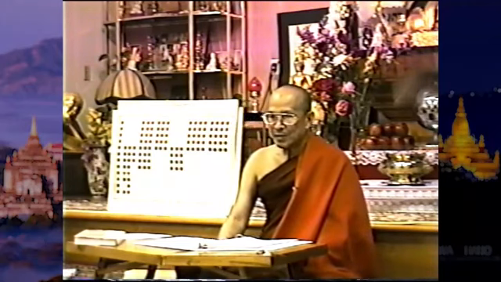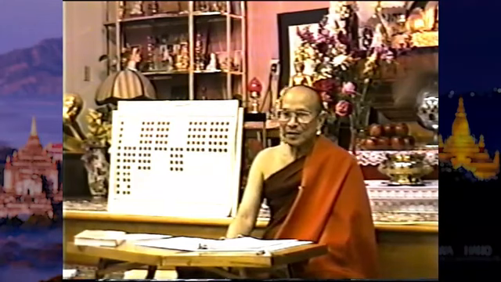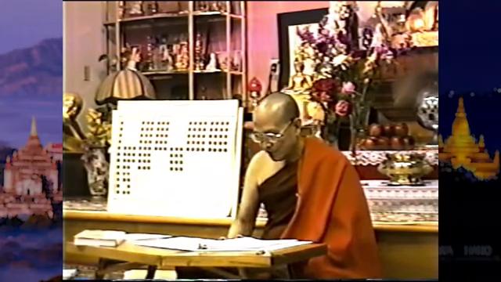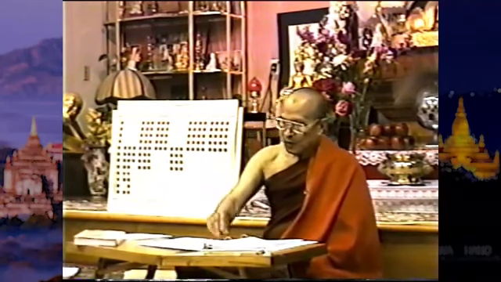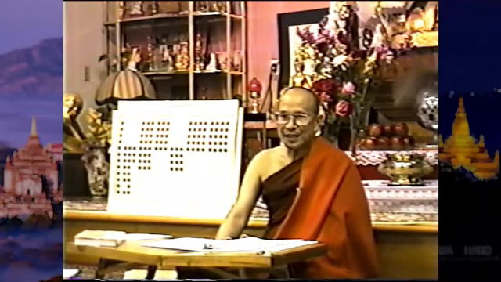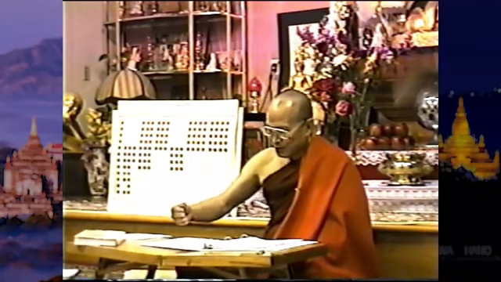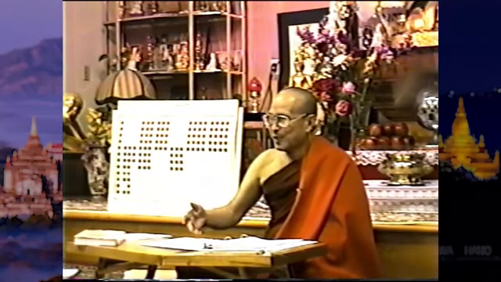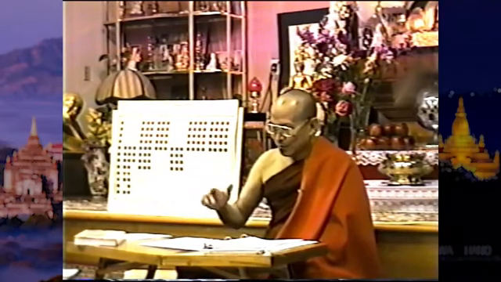Causes for being jnana sampayutta. Causes for the consciousness with knowledge to arise. To some people, consciousness with knowledge arises more frequently than to other people. Why? Some have more consciousness accompanied by knowledge than others. Now, this note explains that.